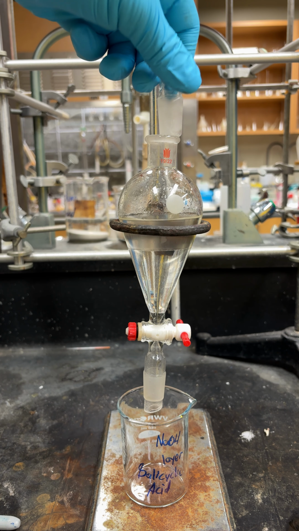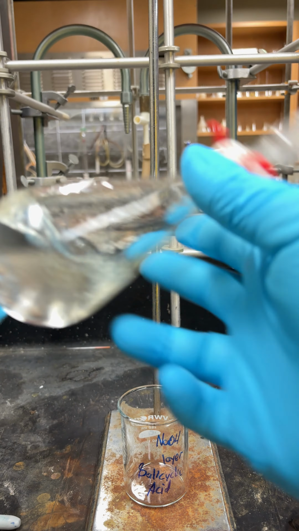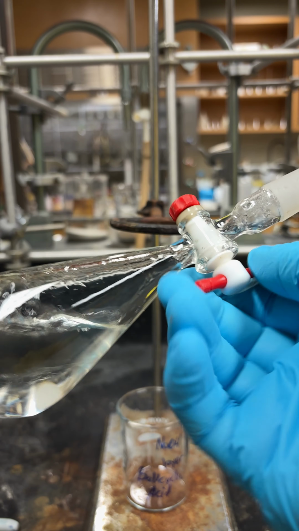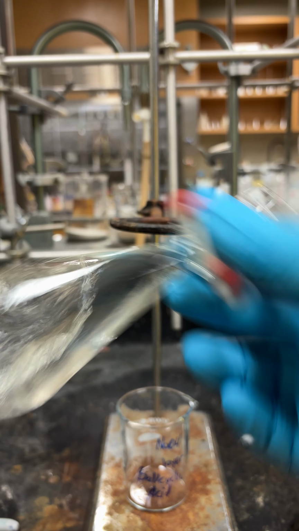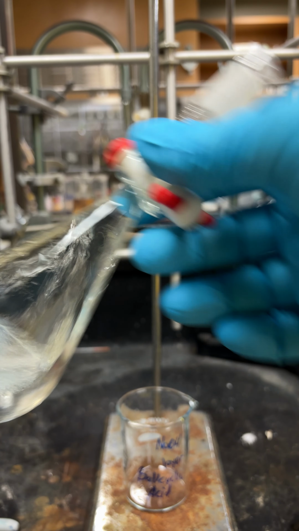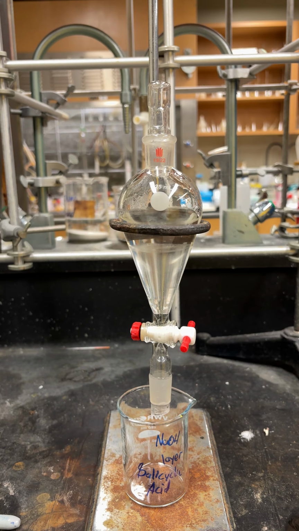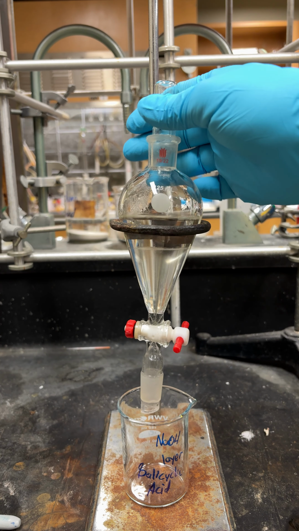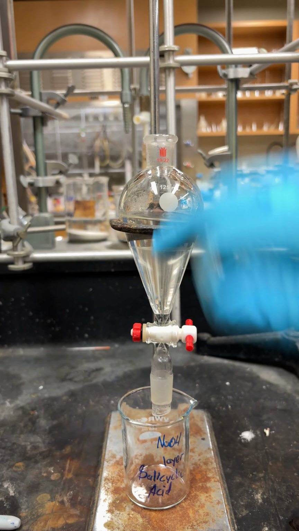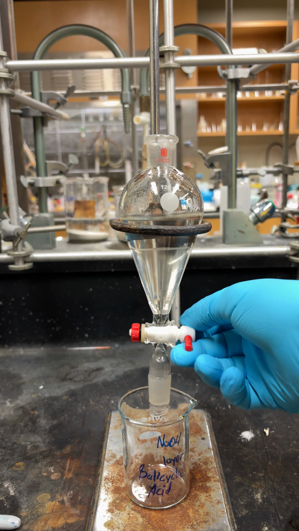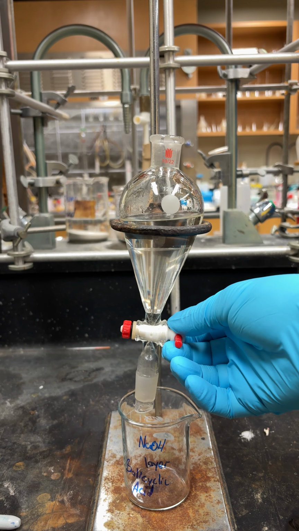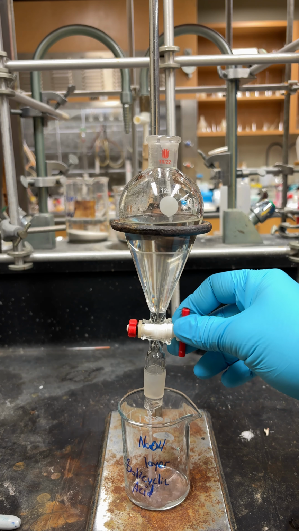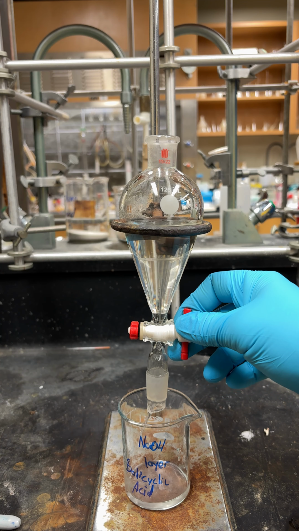So put your cap on, shake it back and forth, and do this until there's no more gas evolution. Let it sit for a couple seconds. You can see there's that bilayer again, and it's the same thing as before. The aqueous sodium hydroxide layer is the bottom, so you're going to drain that out, as it's going to contain the salt that you're looking for.